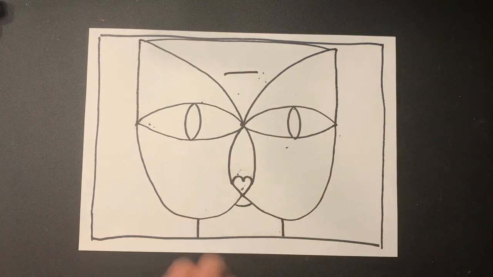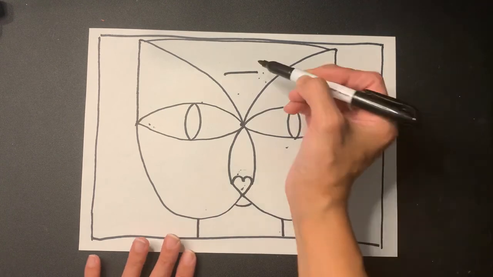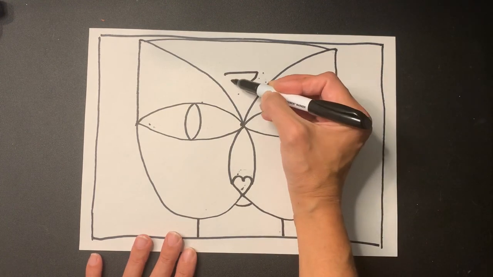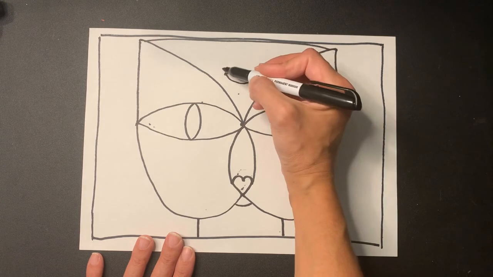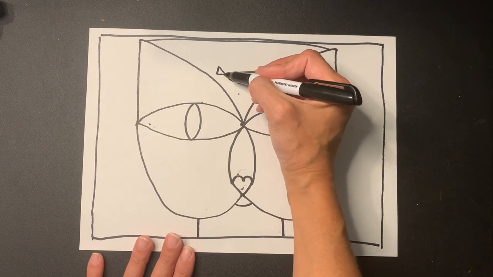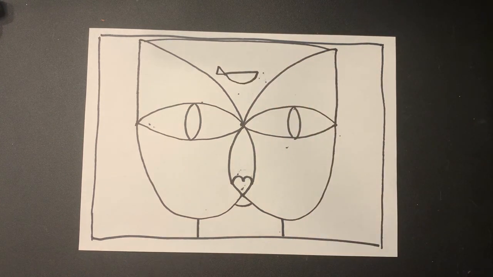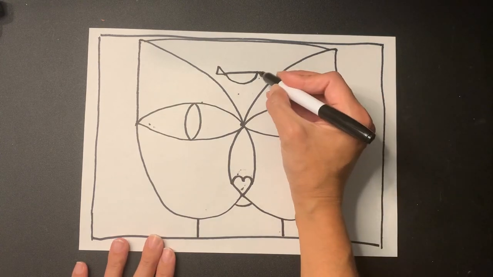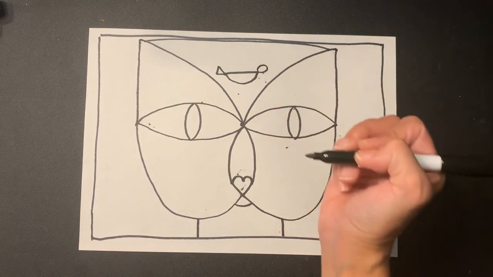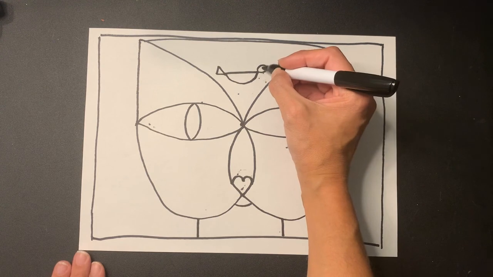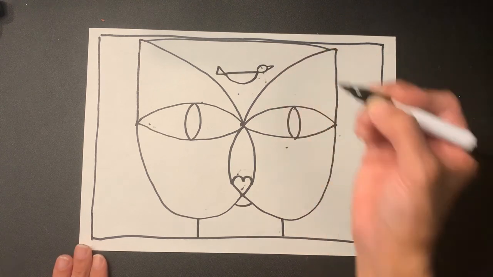Draw a horizontal line and a curved line for its belly. And you guessed it, his tail is going to be a triangle. Adding an oval for the head and a little eye, and don't forget the beak.